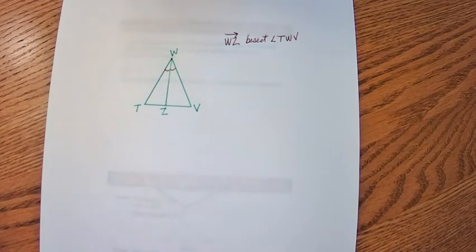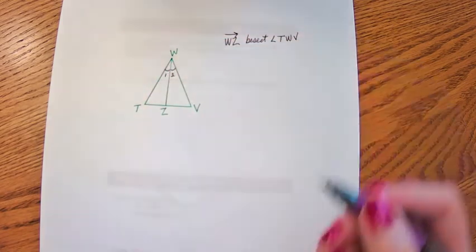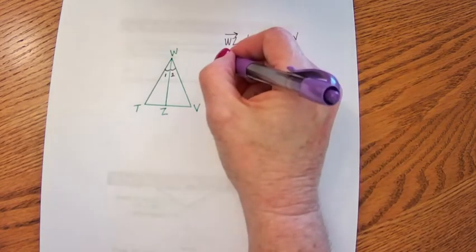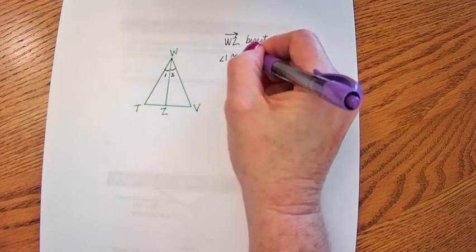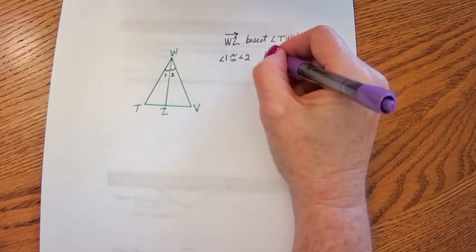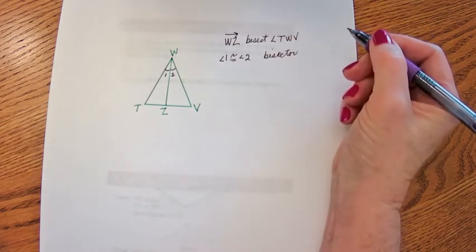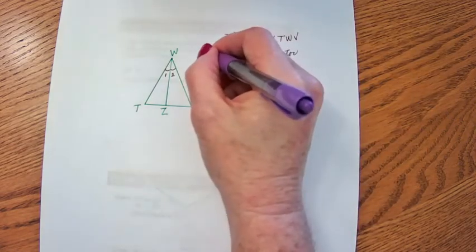So I'm going to mark my diagram, and we'll call that angle 1 and we'll call that angle 2. Can't we say that angle 1 is congruent with angle 2? Yes, we can, because that's the definition of a bisector, that breaks an angle into 2 congruent angles.